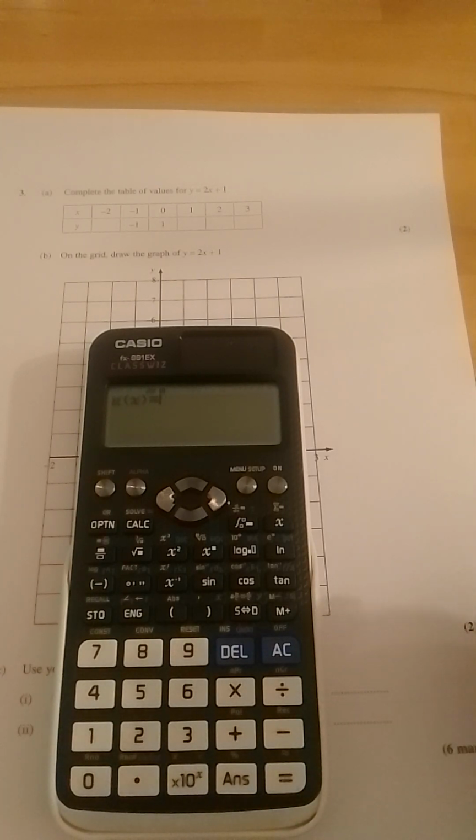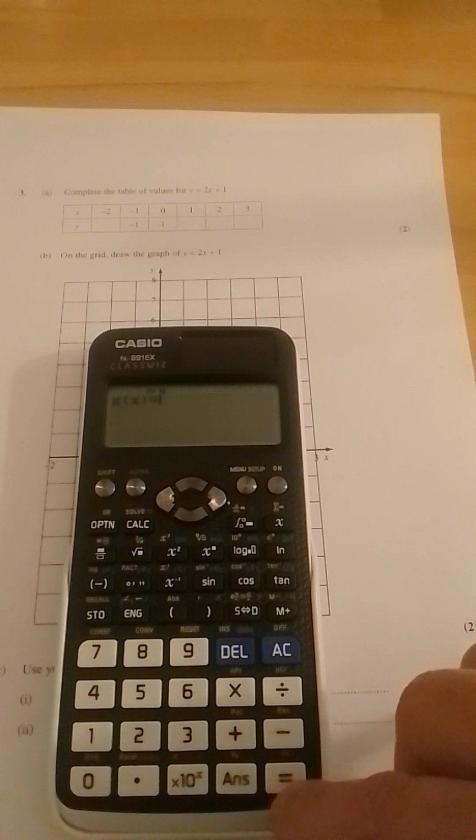Now it asks me for g of x. Again, this particular Casio calculator can actually do more than one line at the same time. F would be the first line, G would be the second line, and so on. Most of the other Casio calculators only do one at a time, so you wouldn't have to do that. So to skip g of x, I just press equals.